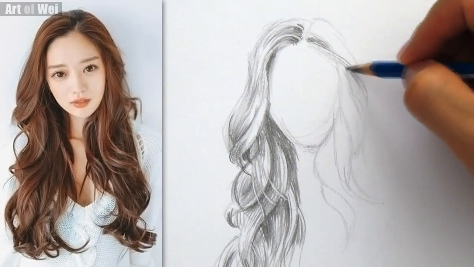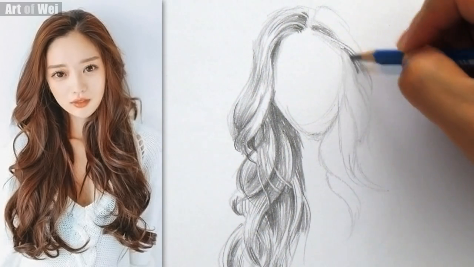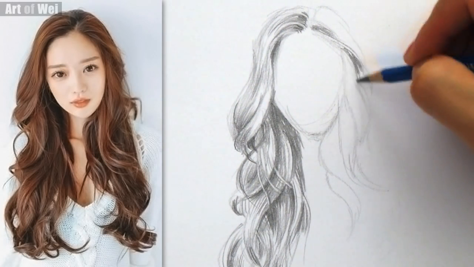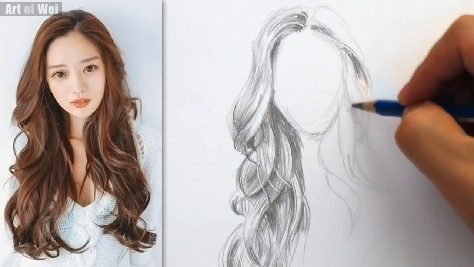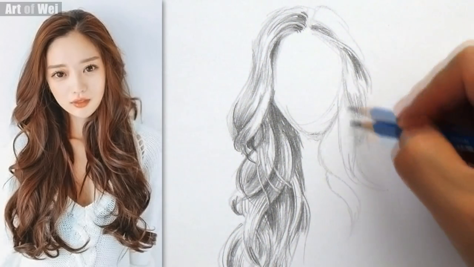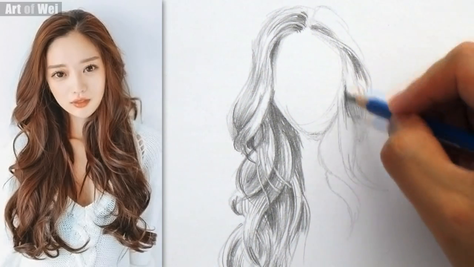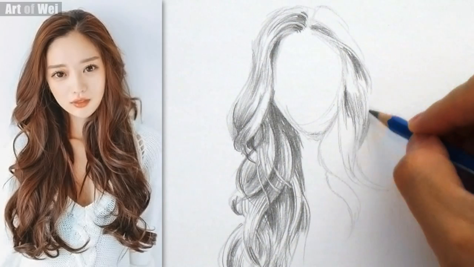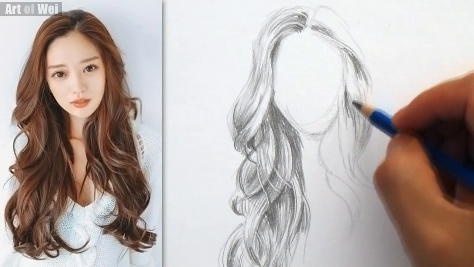Let's just go for it, because the strokes are softer and broader. Even though this is kind of sharp right now, I can still cover a lot more area. You see how soft the strokes are?